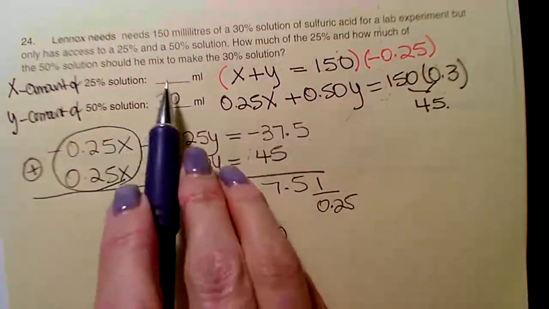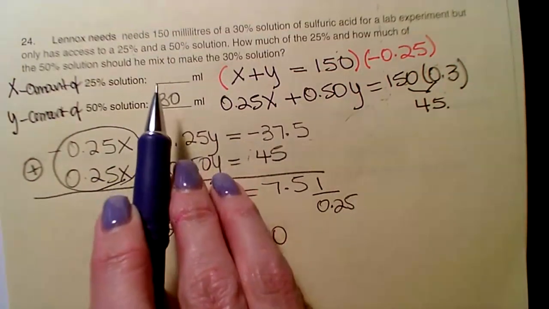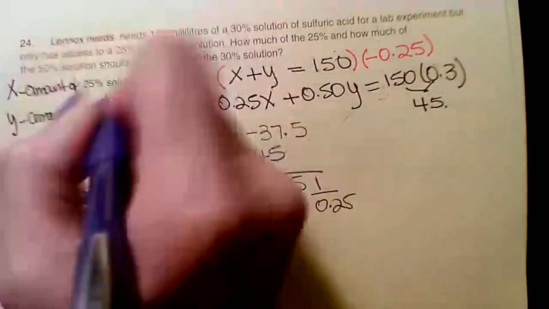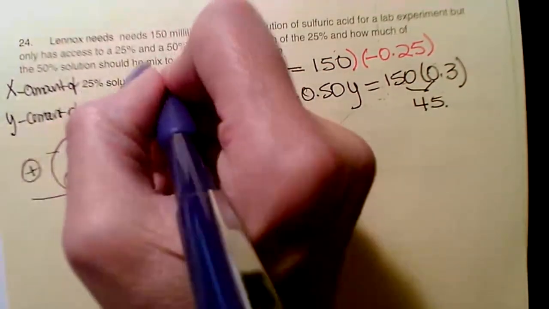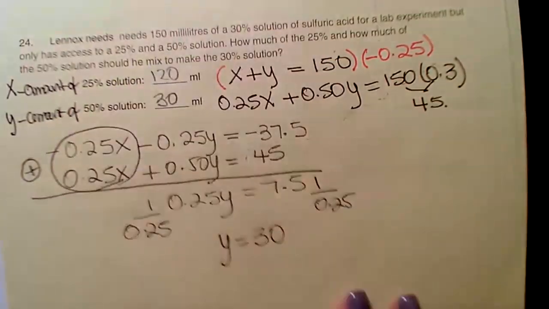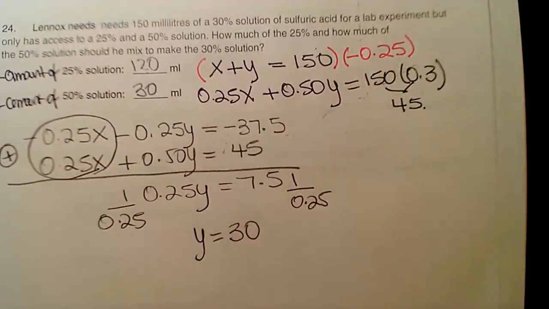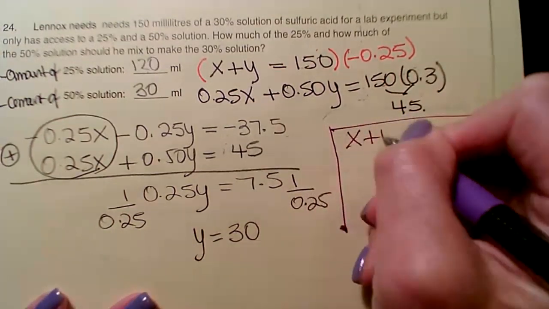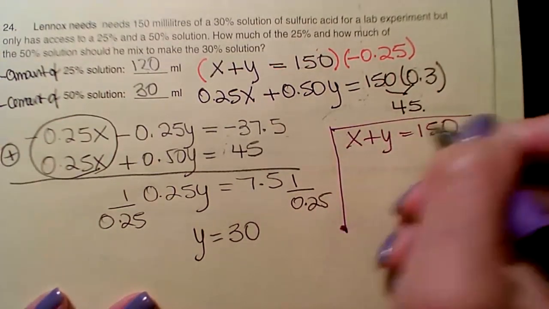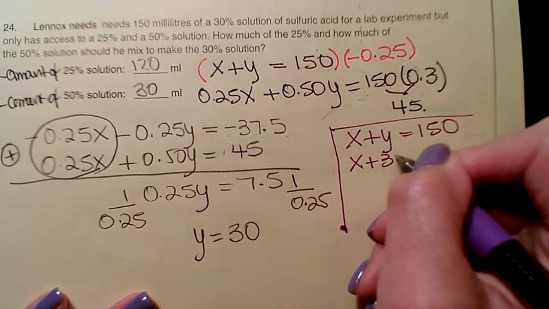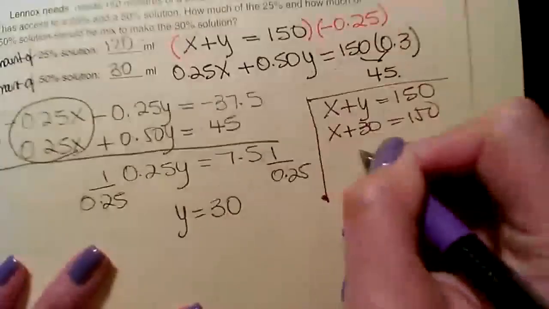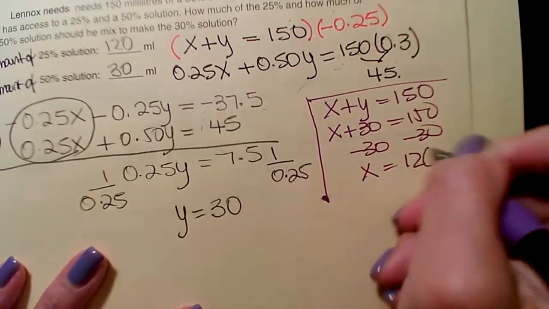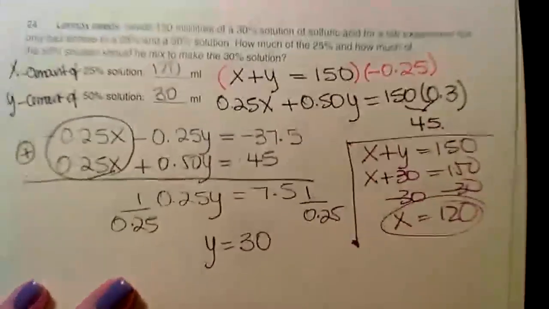Again, we need a total of 150. So if y is 30, my amount of the 25% is going to be 120 milliliters. Okay? Again, x plus y is equal to 150. I found that y is 30. So what is going to be my x? 120. Okay?